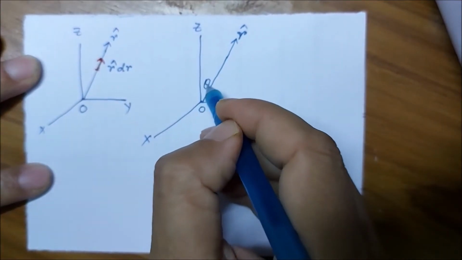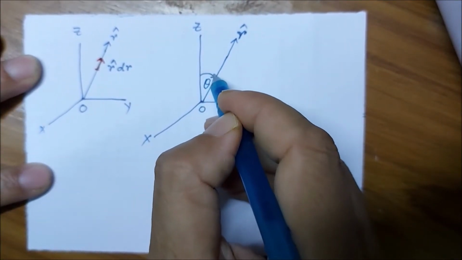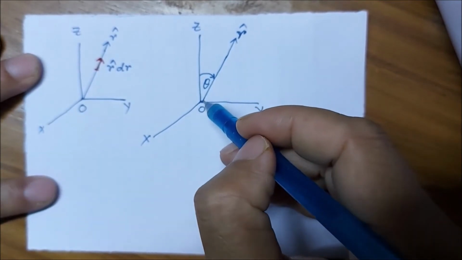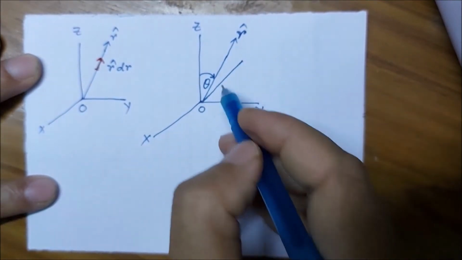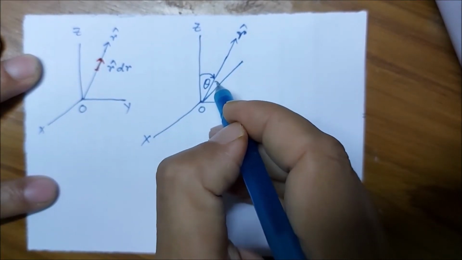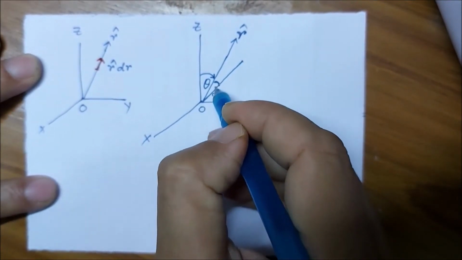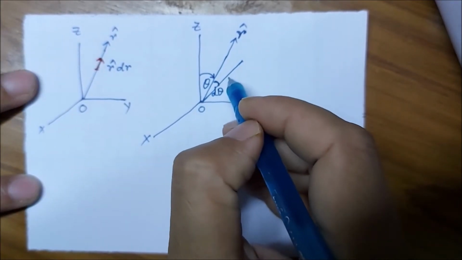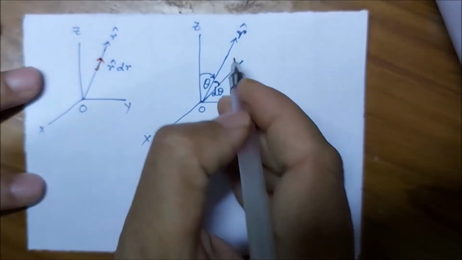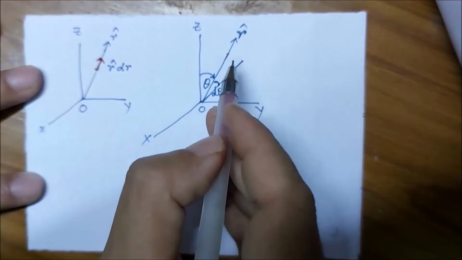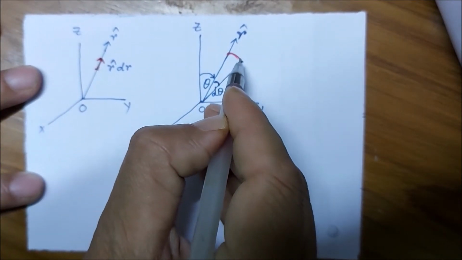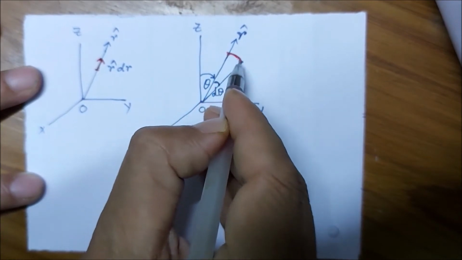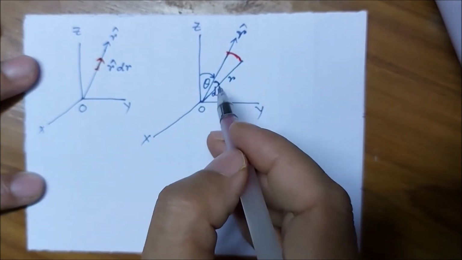Now this angle is theta, and suppose theta increases, and this elemental angle is d theta, and this distance is r. So clearly this point comes here, so an arc is described, and this arc element is r d theta.